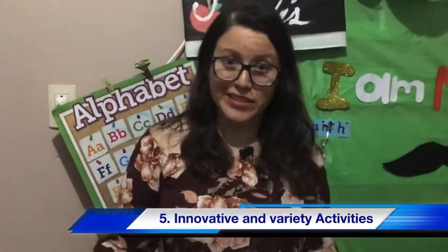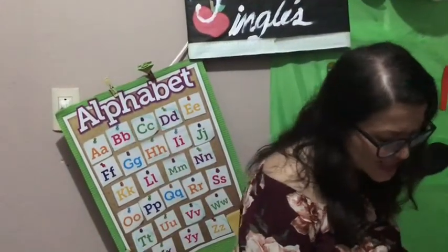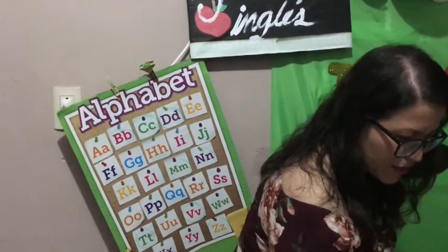Innovative activities. For example, the type of activity in your classroom, maybe at the beginning of your class you can use the daily routine. For example, ask your students, how's the weather today? How are you today? Okay, because this is for the switching process. The students say, oh, wait a moment, now we are in English. Brain gymnastics and other things.